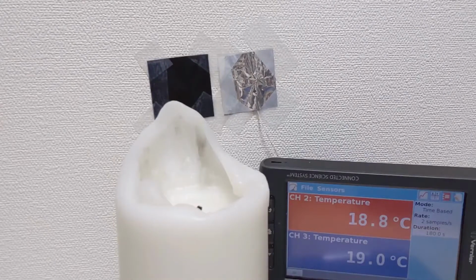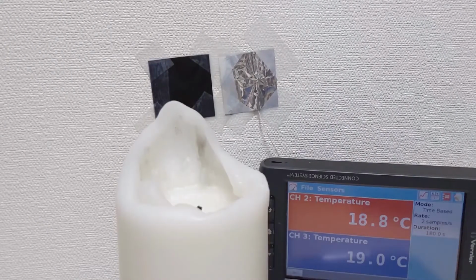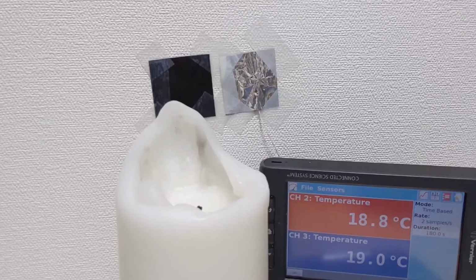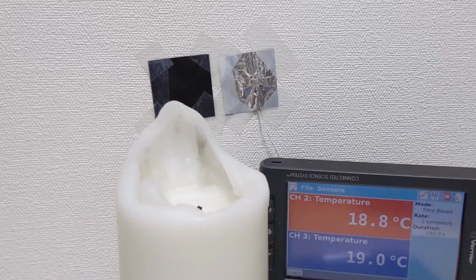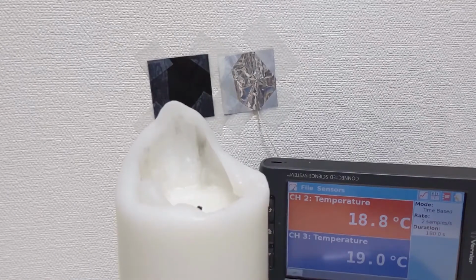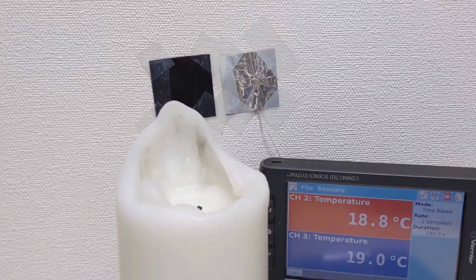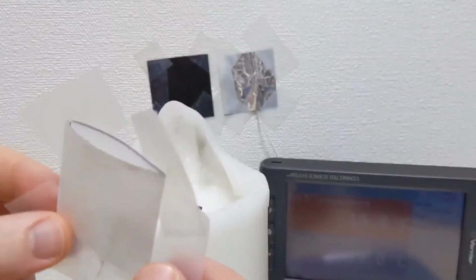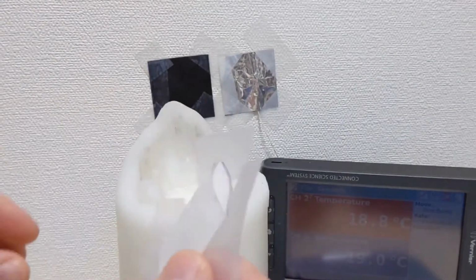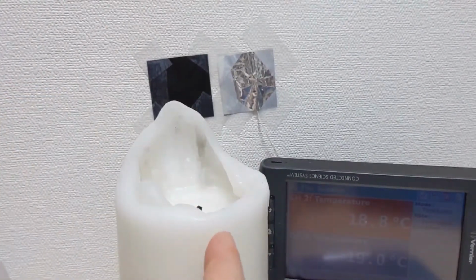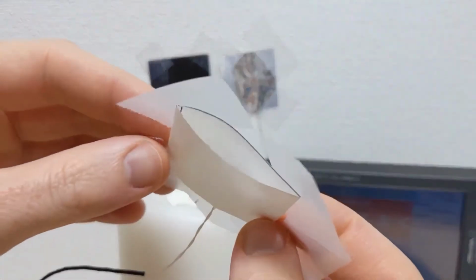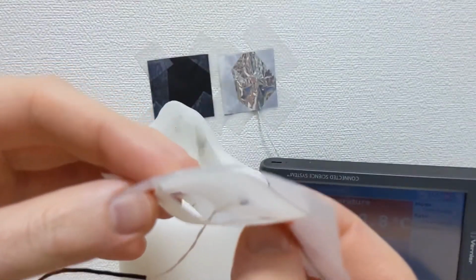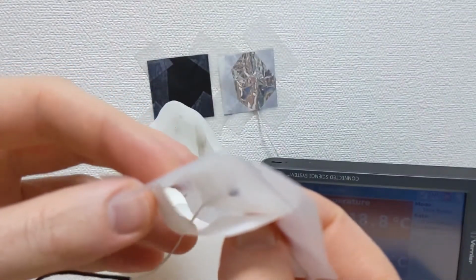So what we've got here is a little experiment to think about radiation, or at least emitted radiation waves. Inside here, I don't know if you can see, this is very much a homemade experiment. We're out of the lab, we're at home. So I'm using a candle as my heat source. But inside here is one of my temperature probes.